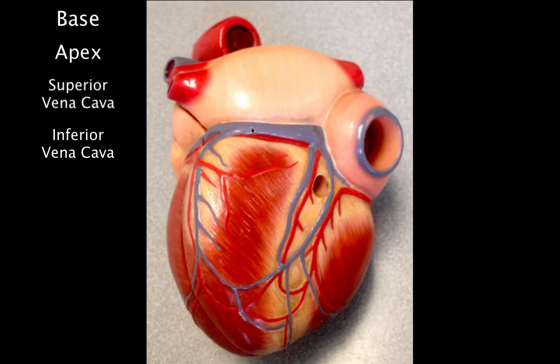And what would this vessel be called? It's carrying deoxygenated blood from coronary circulation back to the right atrium. It's essentially the counterpart to what the inferior vena cava and the superior vena cava were for systemic circulation. Okay, this is going to be the coronary sinus.